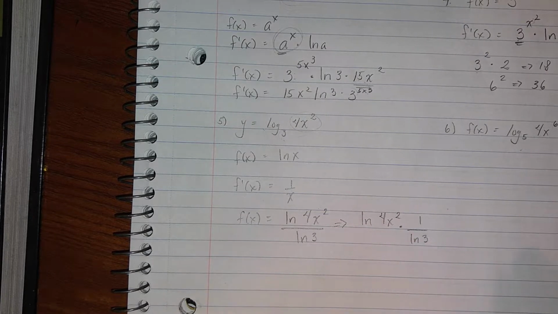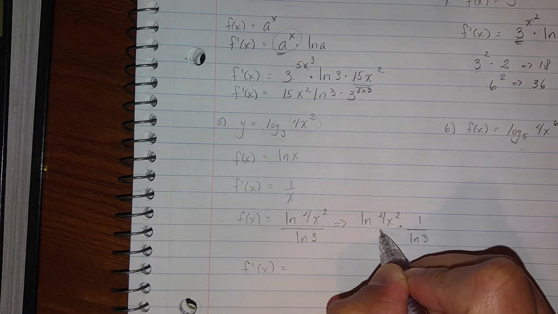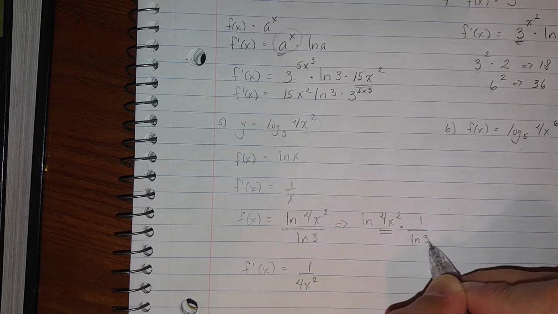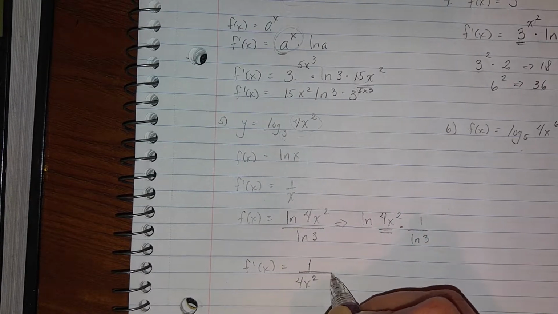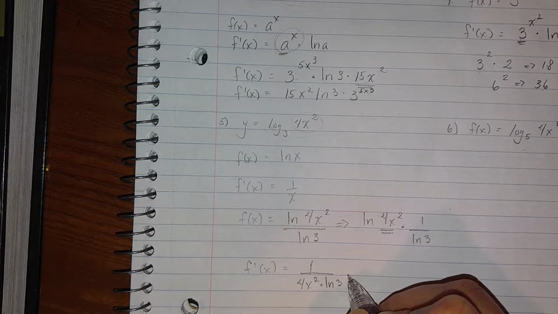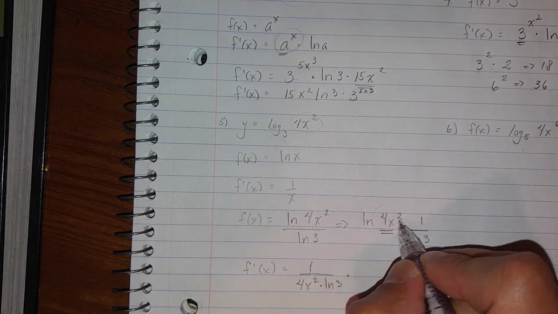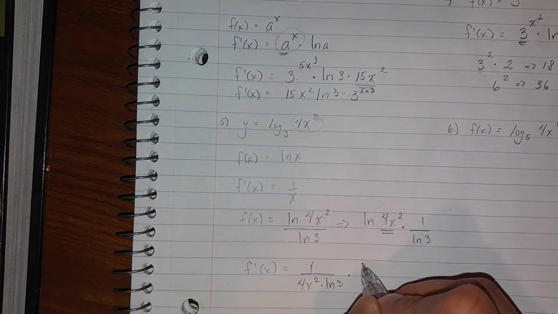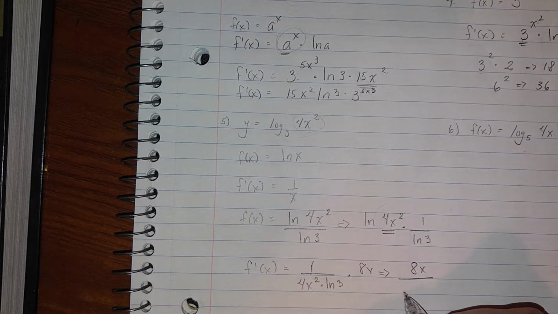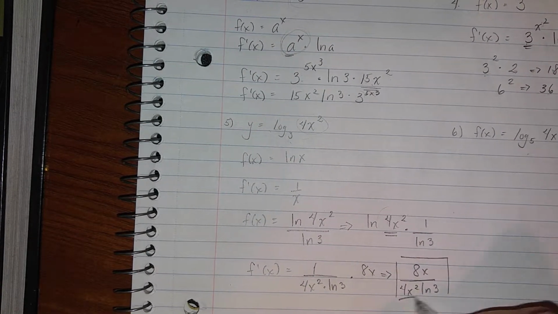So what's the derivative of ln of 4x squared? Anytime I take the ln, you do 1 over whatever this is. So it's 1 over 4x squared. But remember, you already have the ln of 3 on the bottom. Times, we have a function on the inside, 4x squared, so the derivative of 4x squared is 8x. So this ends up becoming 8x divided by 4x squared times ln of 3.